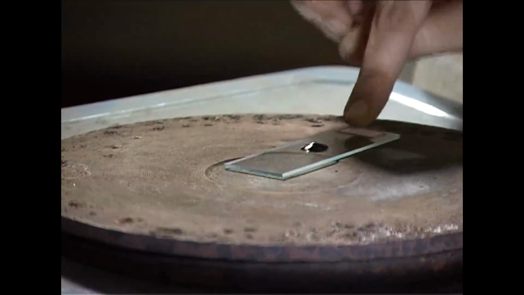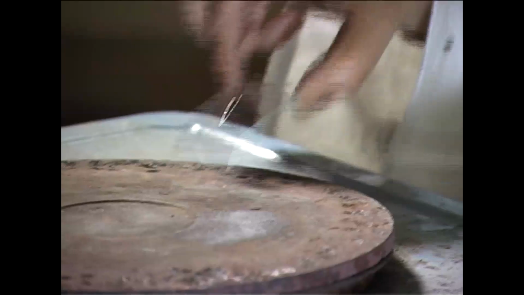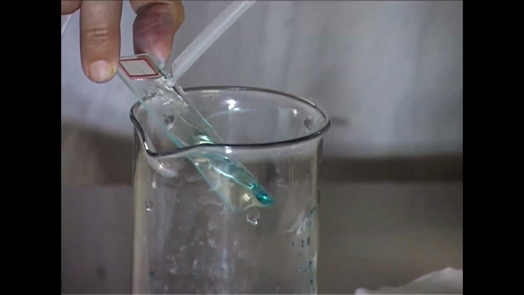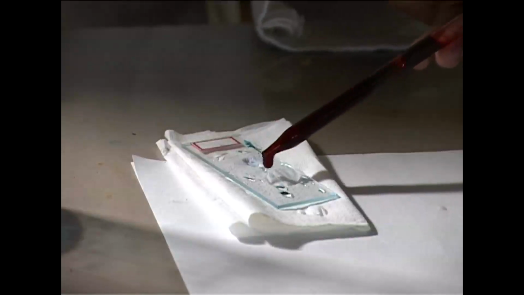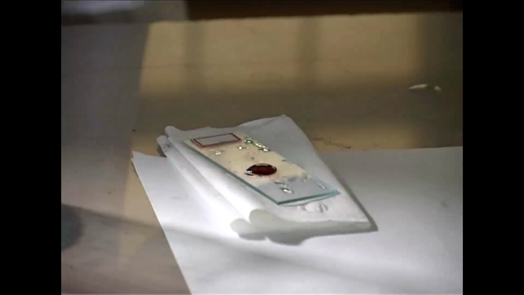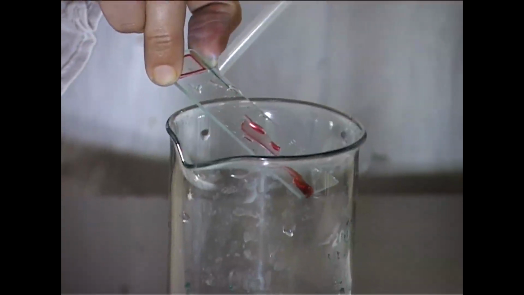Then after keeping it for 5 minutes, we cool it first and then wash it with water. And then we stain it with safranin, and again keep it for 1 to 2 minutes. Then we wash it with water, air dry the smear, and see it under the compound microscope.